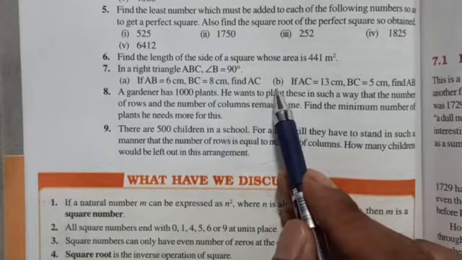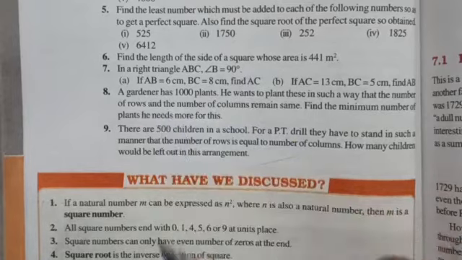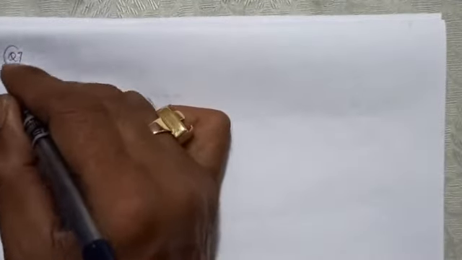First, let's draw a diagram. Question number 7, and this is the solution.